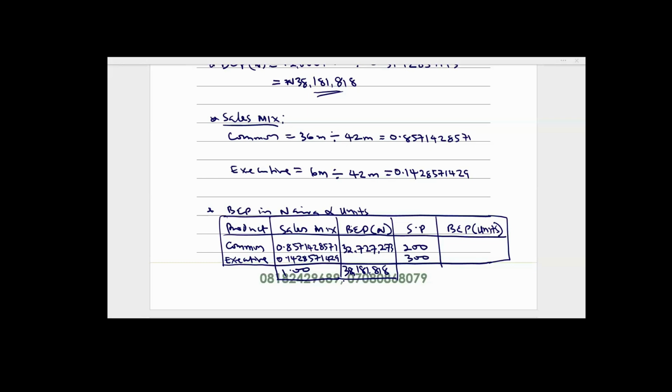So let's confirm if it is equal to the total. 32,727,273 plus 5,454,547.